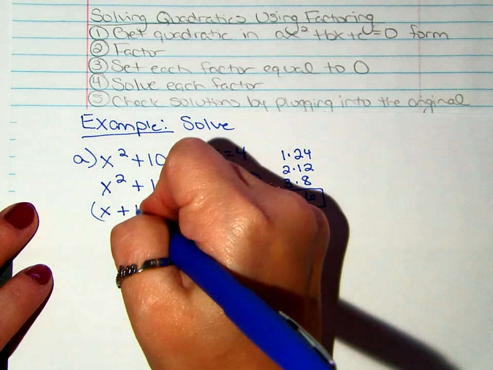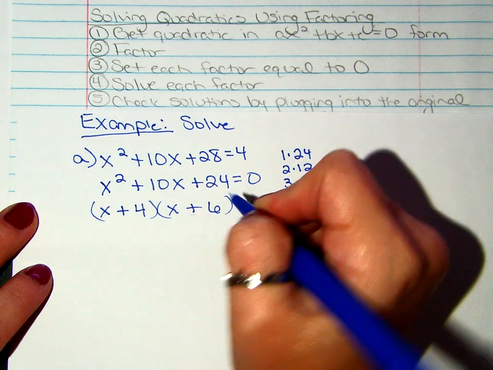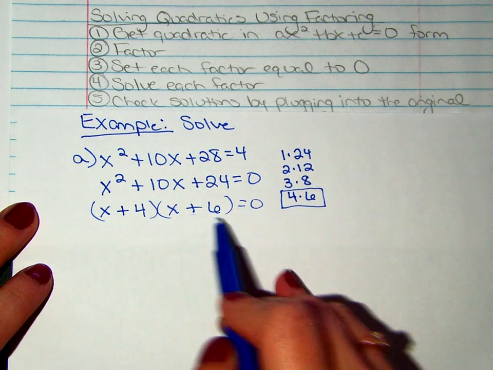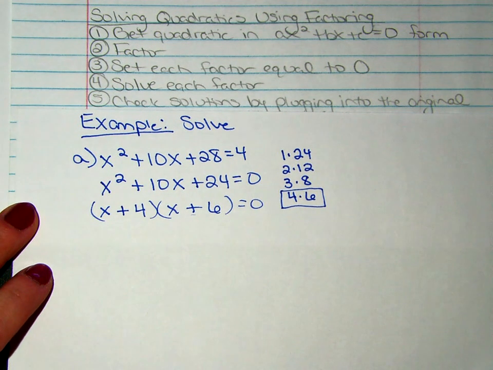Since they're both positive, it does not matter if I put the 4 in the first one or in the second one. And I can always double check my work here by doing foiling. If I did my first, outer, inner, last, I could make sure I get back up to that trinomial.